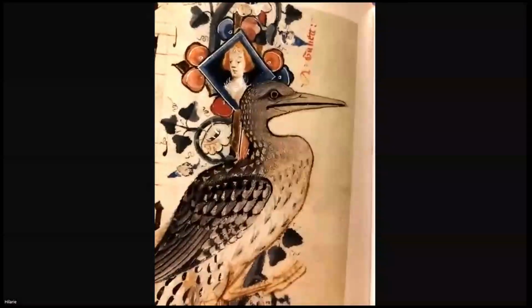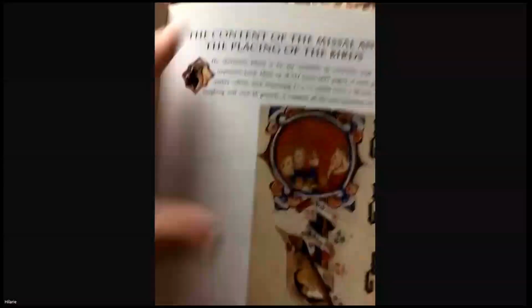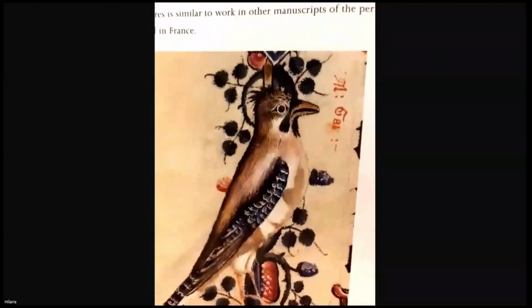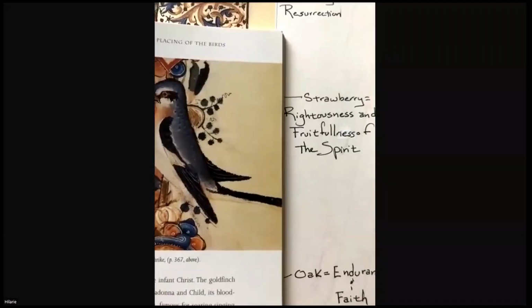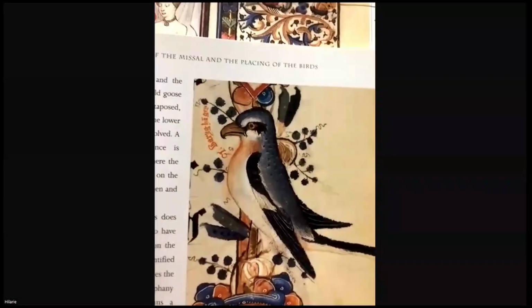Isn't that gorgeous? He's so good at this. Anyway, and there's a jay. We're calling it a jay, or a, let's see, a wary hanger or a shrike? Shrike, right. And a stork.